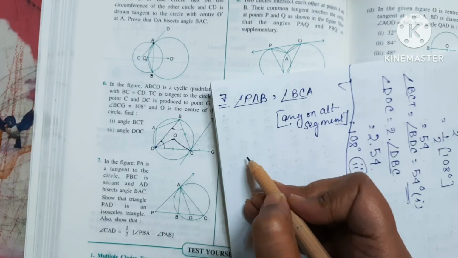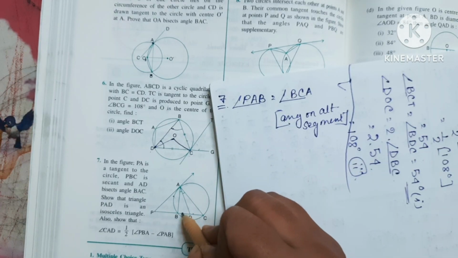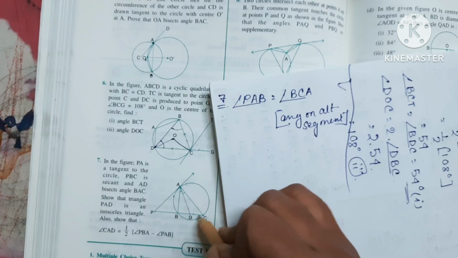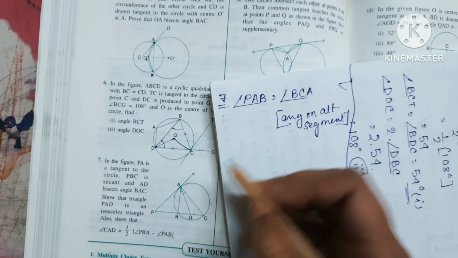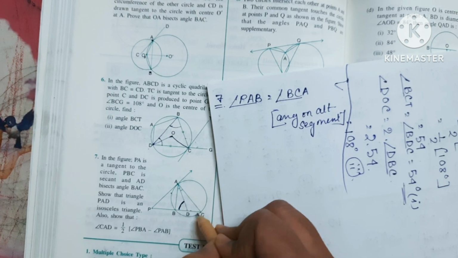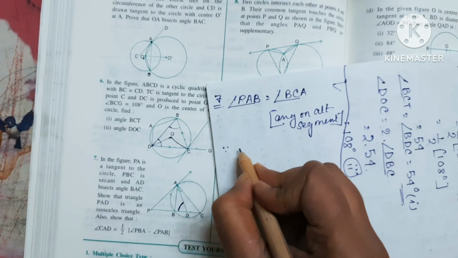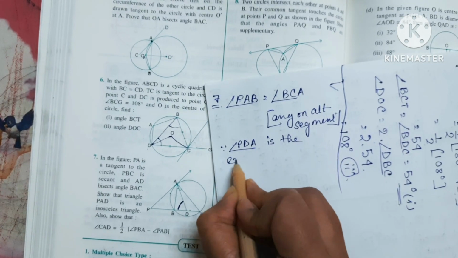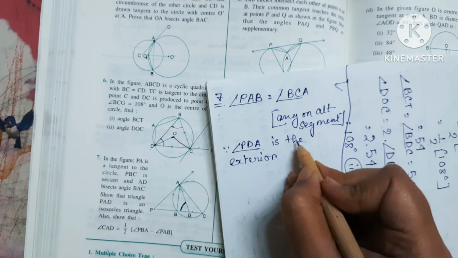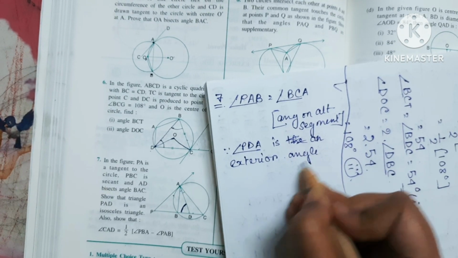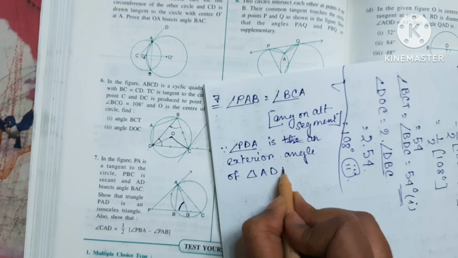Now see PDA. This is the exterior angle of triangle ADC.